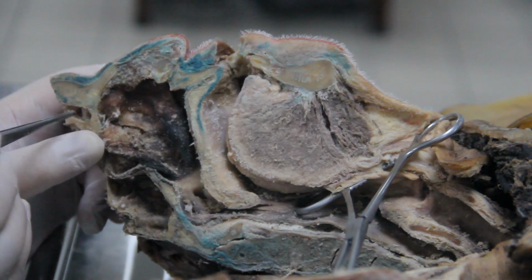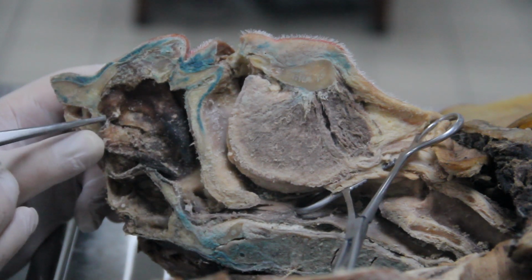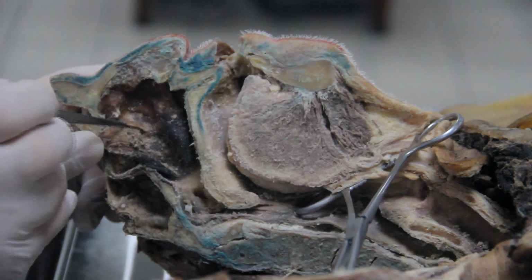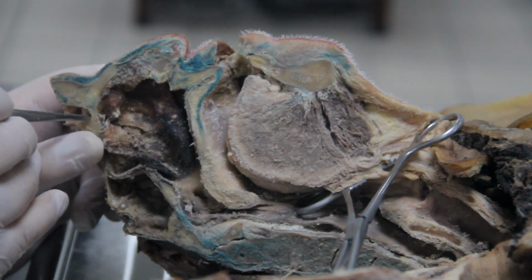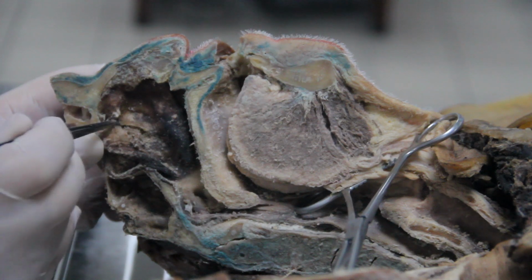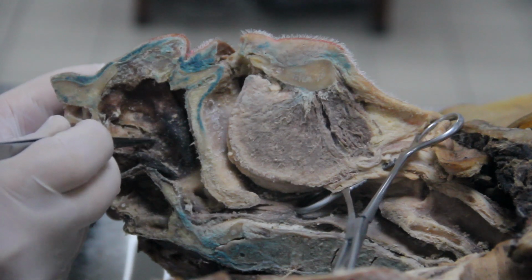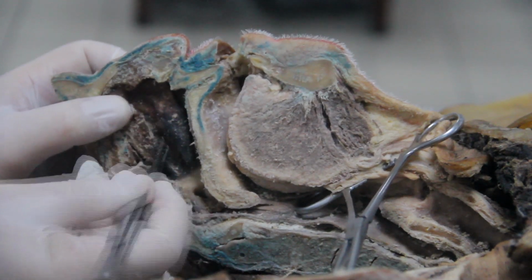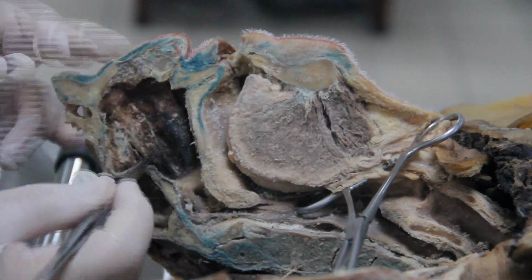So what happens is that this is the frontal sinus. The frontal sinus opens to the nasofrontal duct, and the nasofrontal duct opens to the initial part of the hiatus, the infundibulum. So the frontal sinus drains into the infundibulum. From the infundibulum, it passes on to this hiatus, and from the hiatus, as you can see, it continues to the middle meatus.